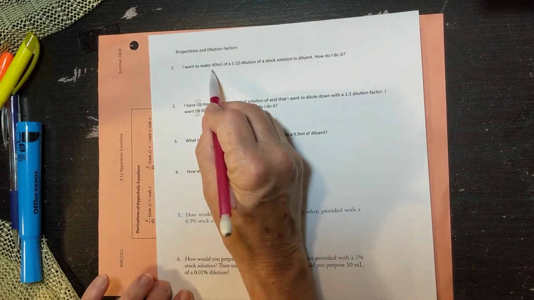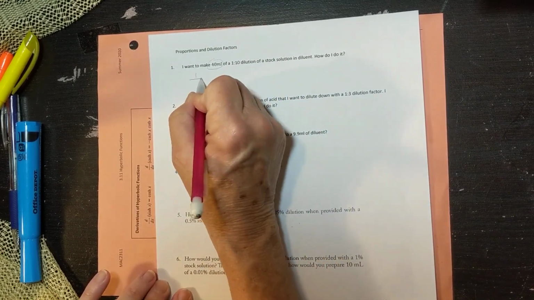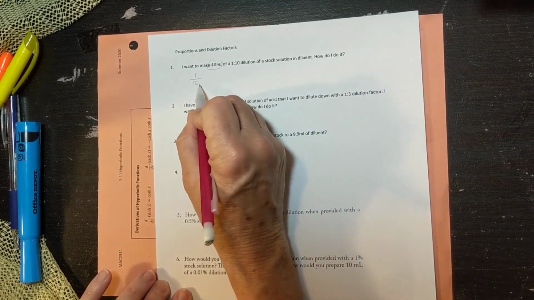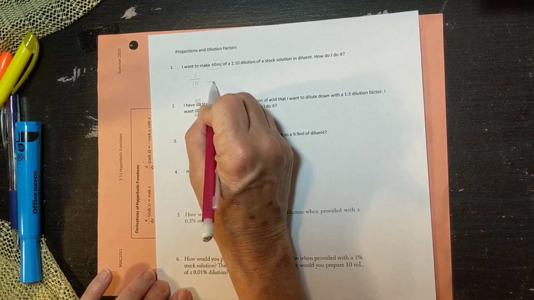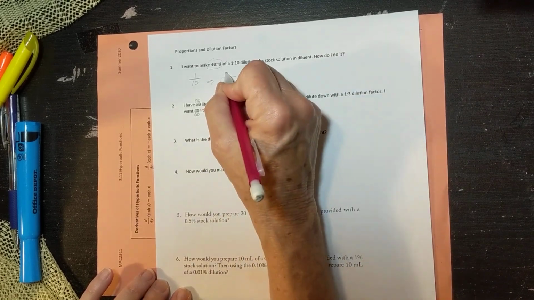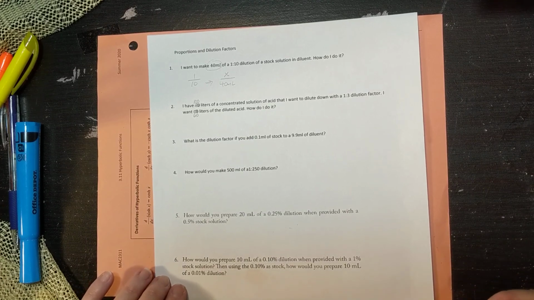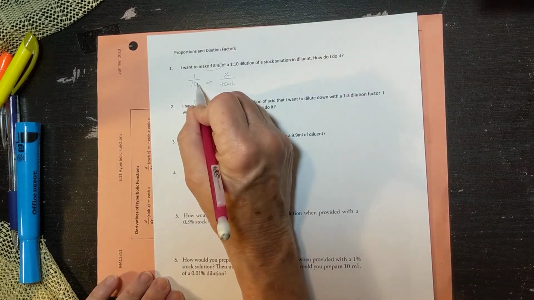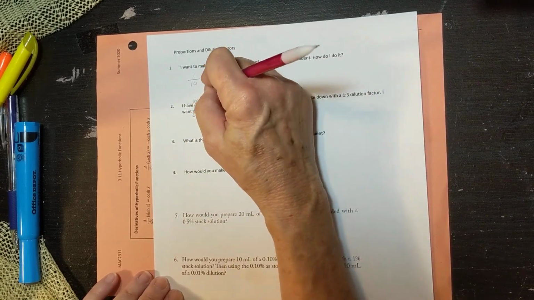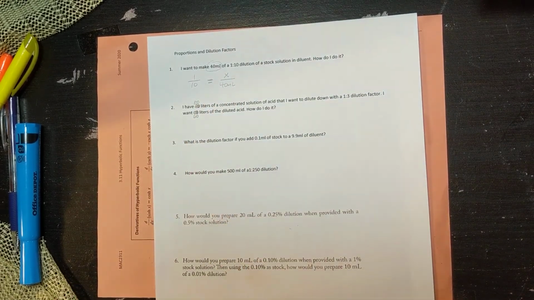So here's the key. You want 40 milliliters. That's how much you're going to end up with. So our dilution factor is 1 to 10. And 10 is going to be representative of the total volume. So 40 milliliters is going to be the total volume. And we do not know how many parts we need to use of the stock solution. You can just set up this proportion. You can say 1 to 10 is proportional to the amount of stock solution I need to use is to the total amount of volume that I'm going to have in my solution.